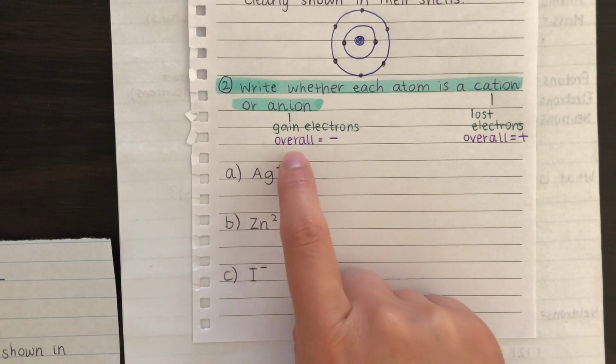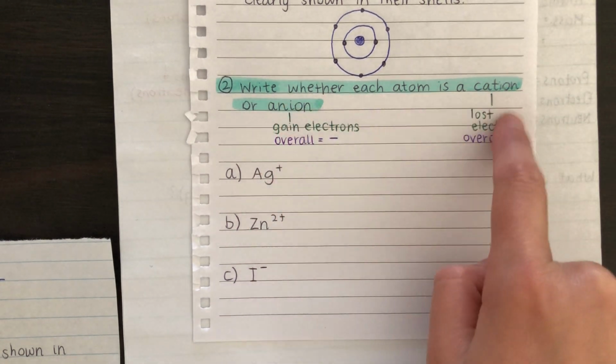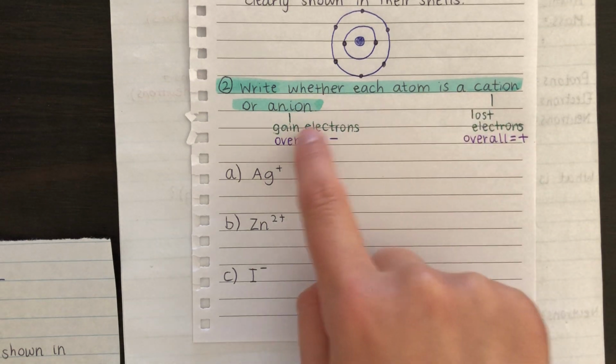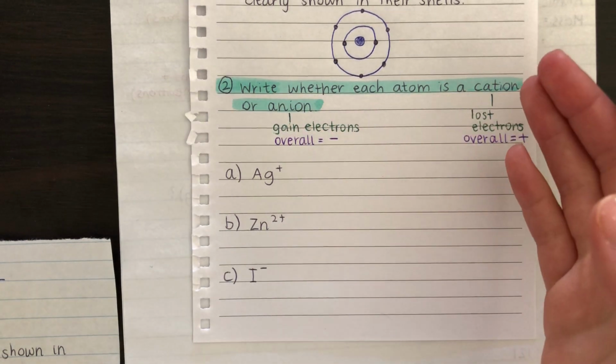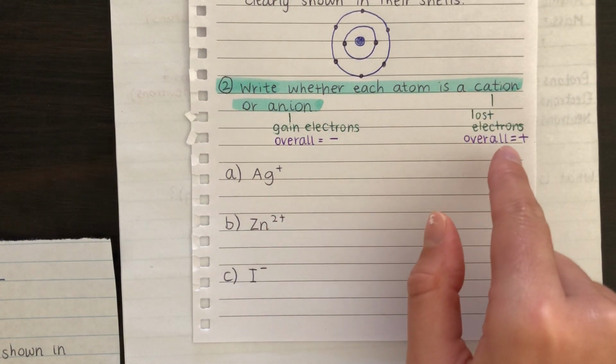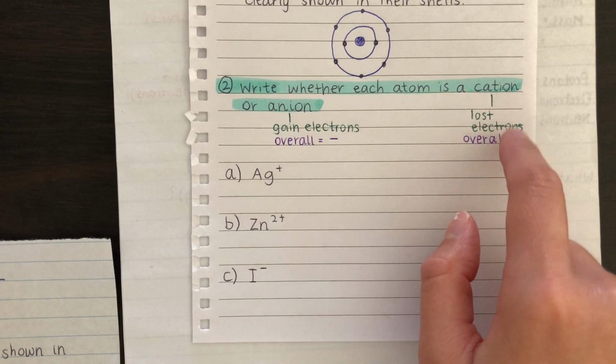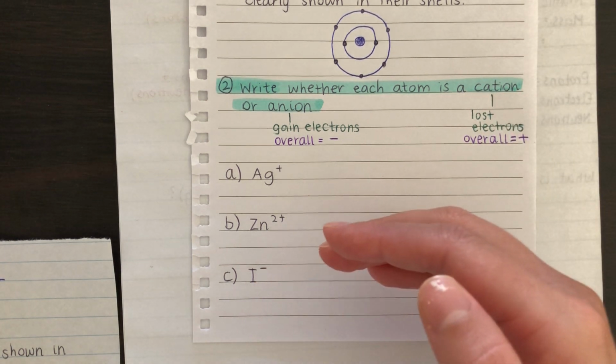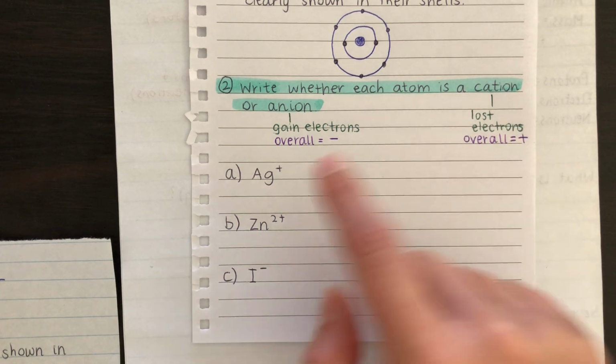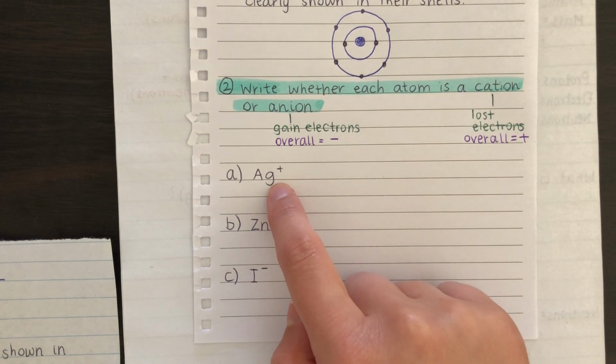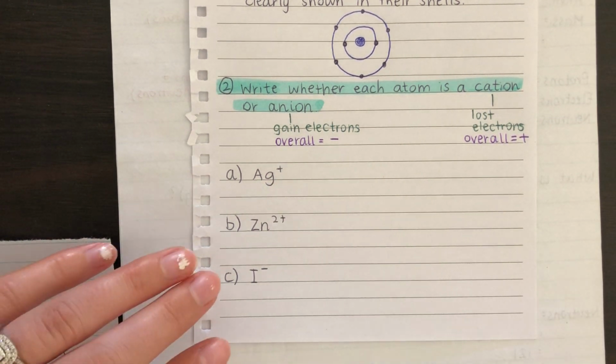So the overall charge is positive. And which one of these do we call a positive overall charge? Well, this one, the cation, because cations have lost their electrons. So now the overall charge is positive. So this must be a cation, right?